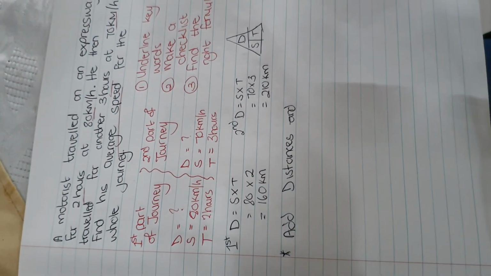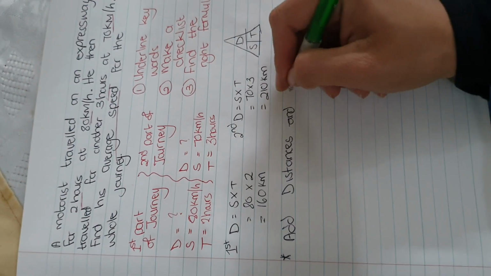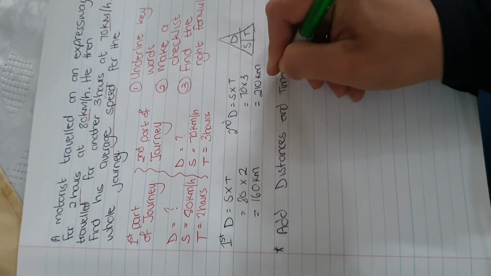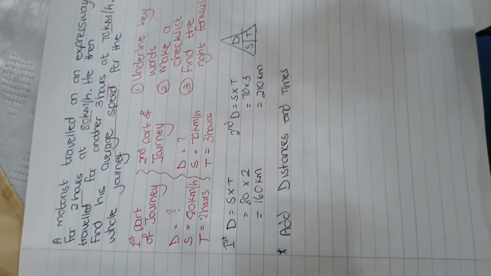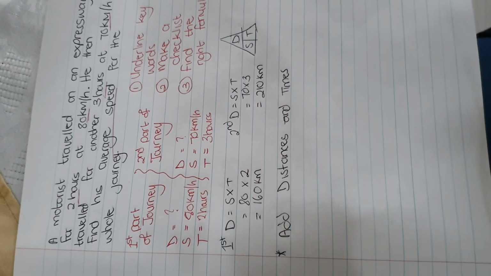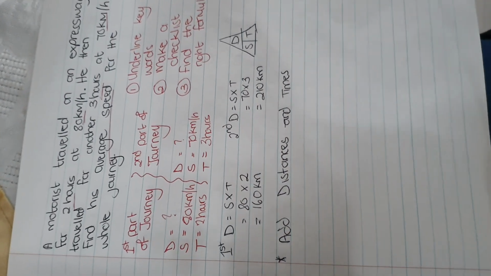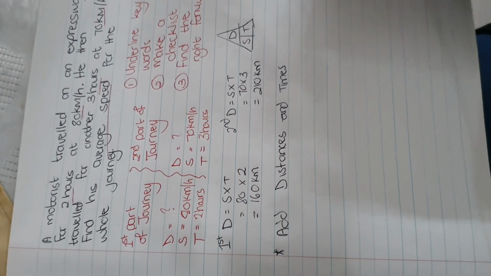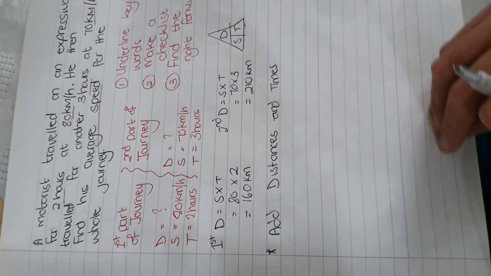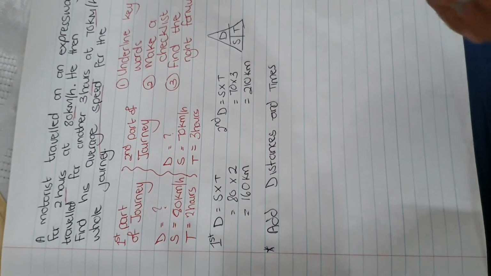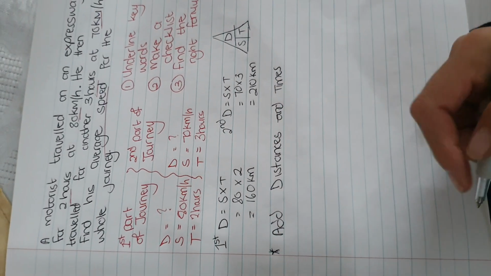But because we're looking for average speed, we can add our distances and our times together. If we were looking for something other than that, we would be doing different calculations and then later on add the 2 and divide by 2. So what I'm saying will make a little bit more sense now.